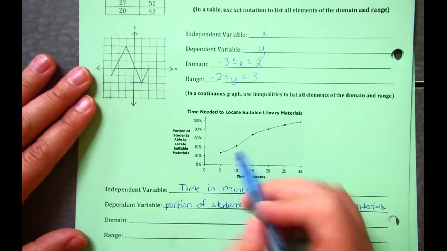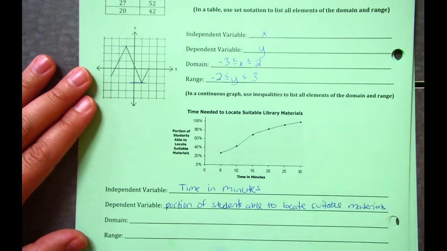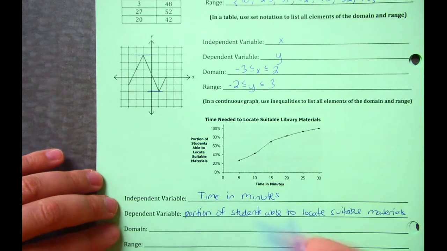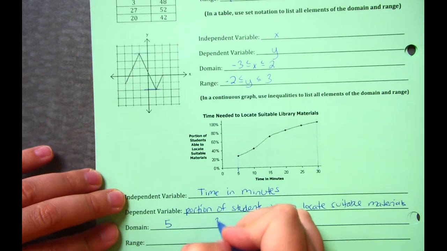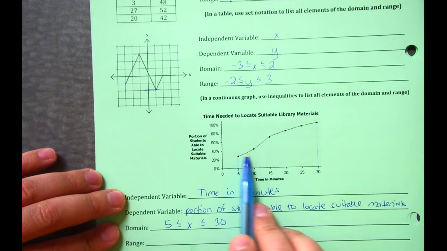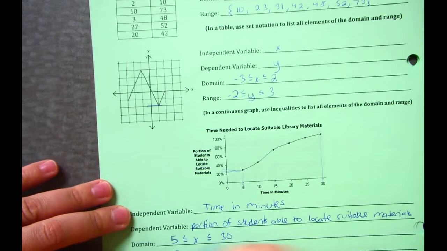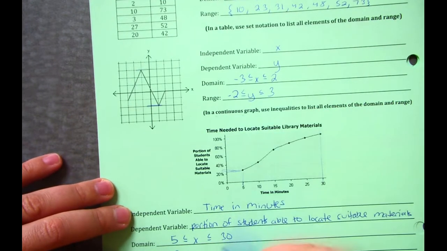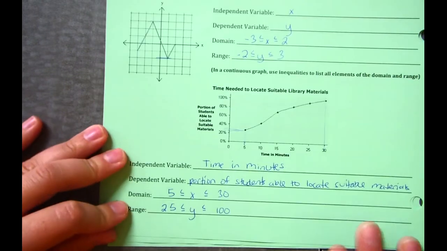Now the domain, because this is a continuous graph and there's infinitely many points along this line, we are going to use the inequality notation here. So we are going to say from 5 all the way to 30, and all the x's in between is the domain. All these x's in here are covered. And then the range is going to go from about, we'll say like 25, estimating, to, it looks like all the way up to 100, and all the y's in between.